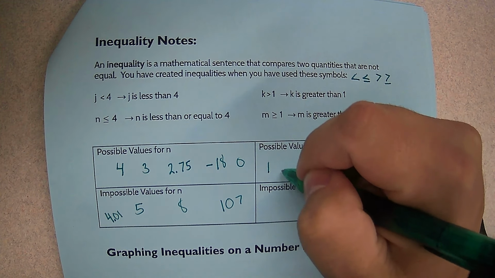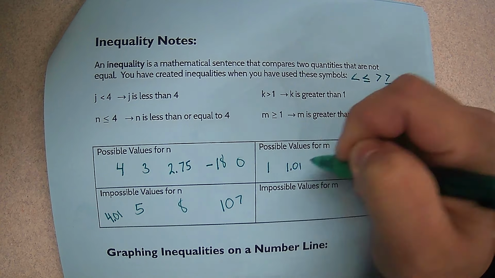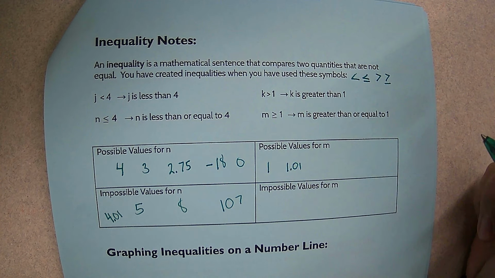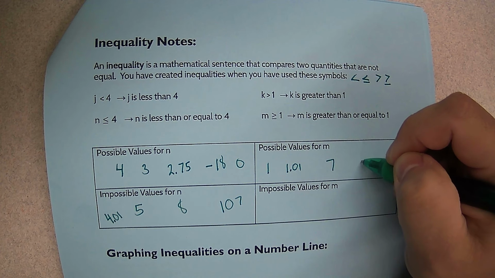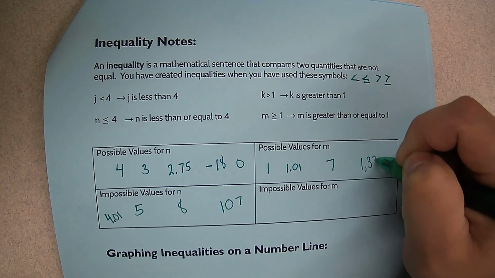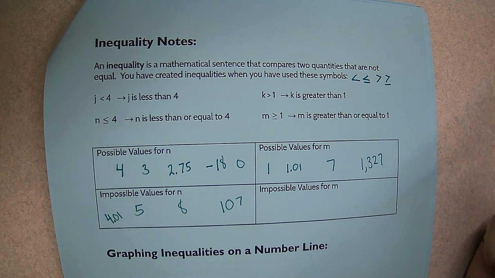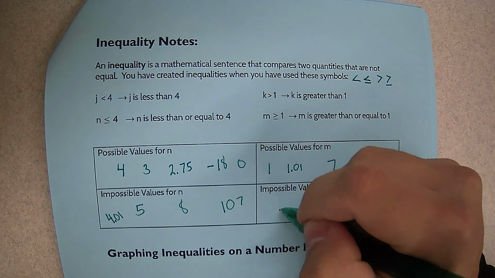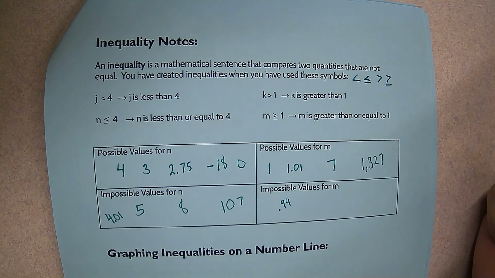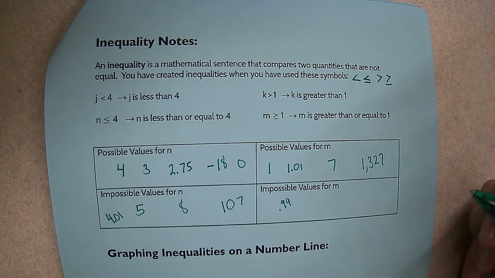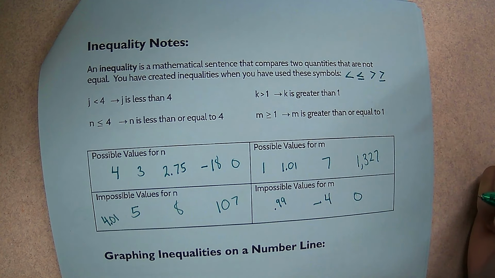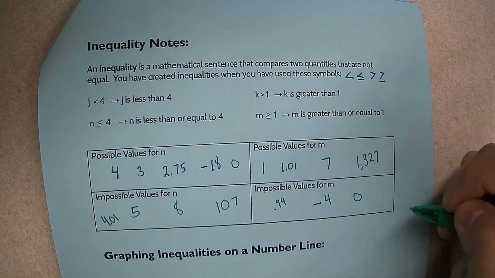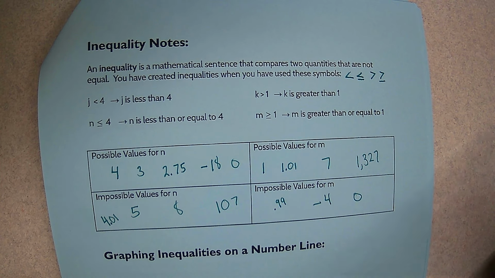It could be 1.01 this time because we're greater than 1. 7. 1,327. Impossible values, 0.99 is less than 1, so it can't be that. Negative 4. 0. Those are all impossible values.